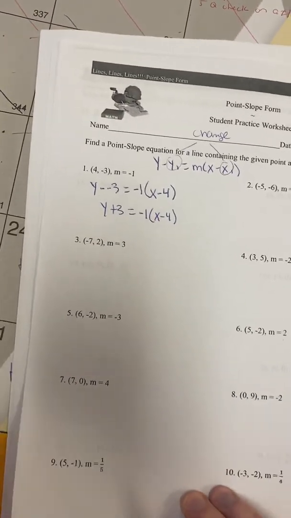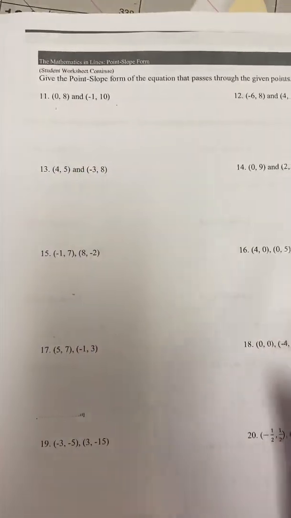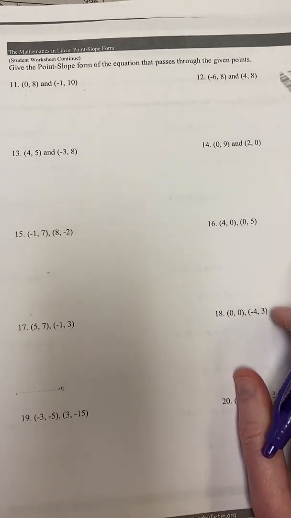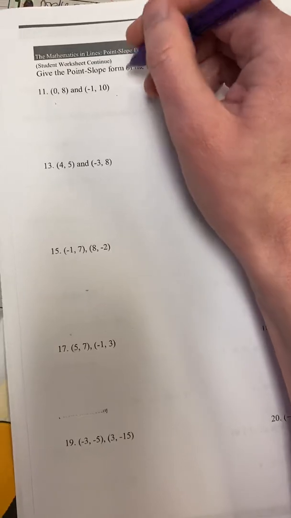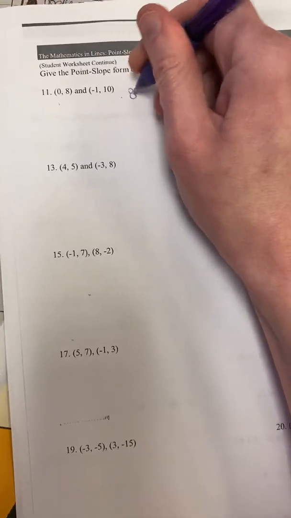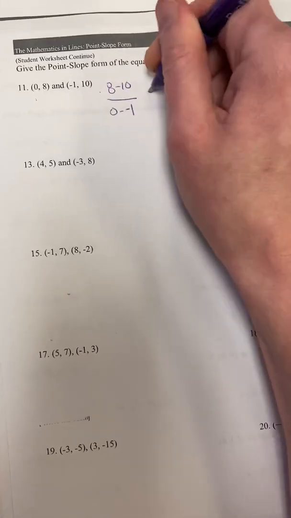Okay, so that's how you do this first page. For this one, you have to find your slope, and then you can use either point that you want. So my slope, I've got 8 minus 10 over 0 minus -1.